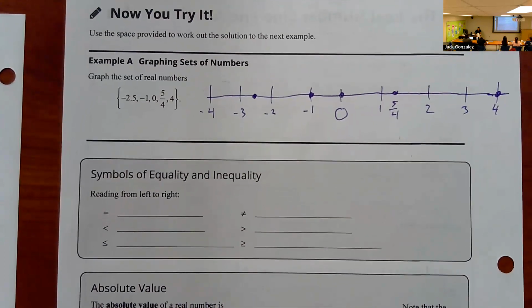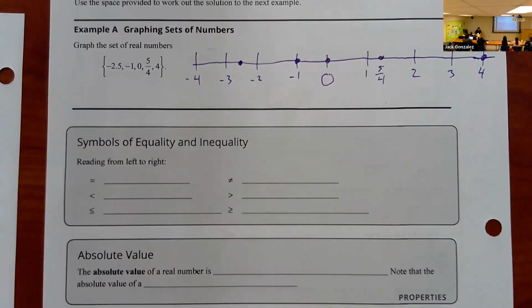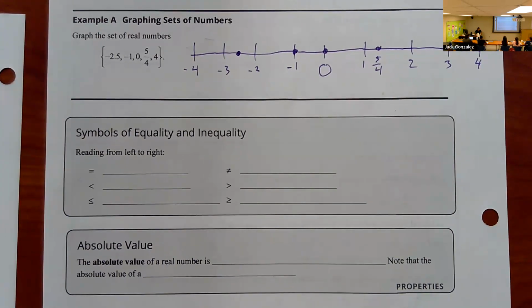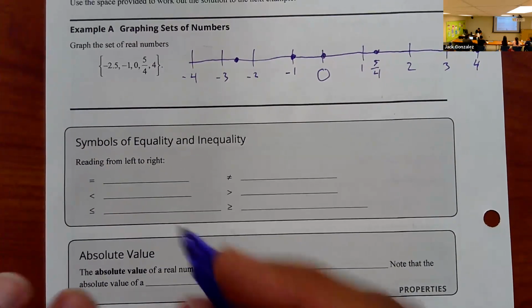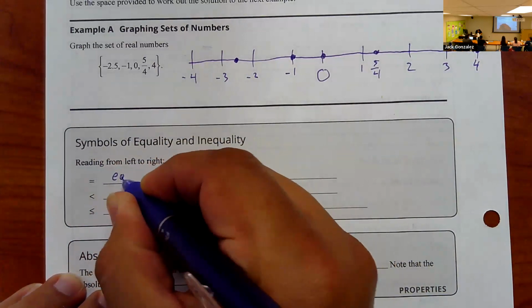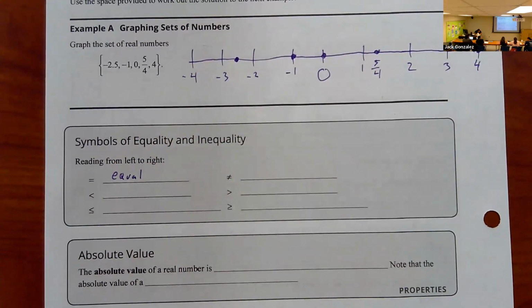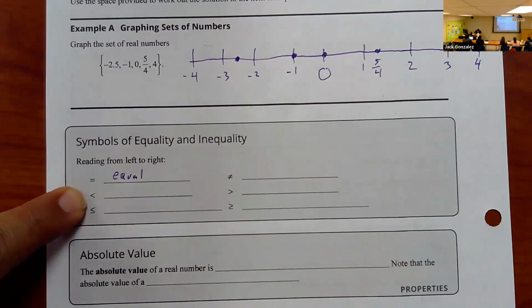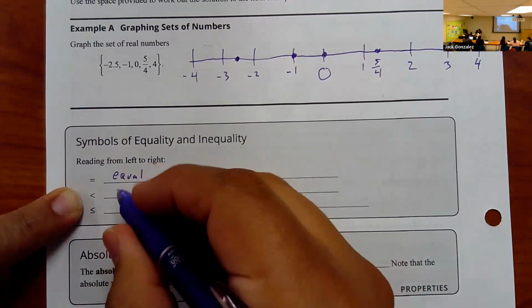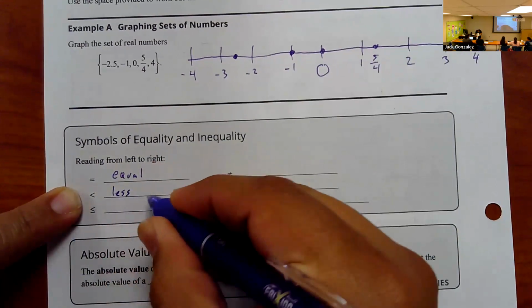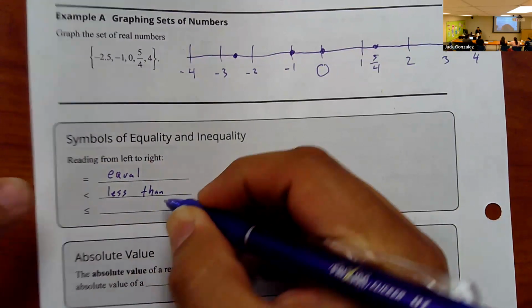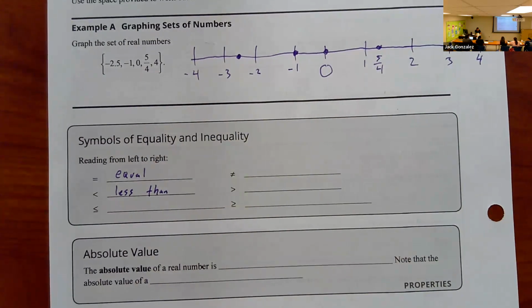Anyway. You remember what these symbols mean? I'll do the hard one for you. This one, less than or greater than? Greater. Less than. It's okay. I'm always paranoid too. Is it the other way? I get dyslexic when I look at it.